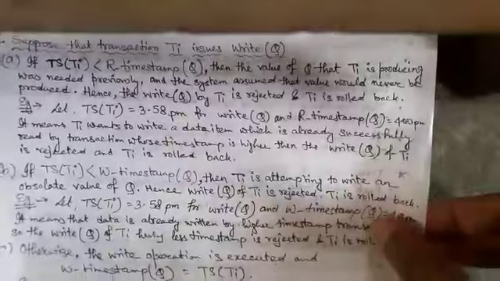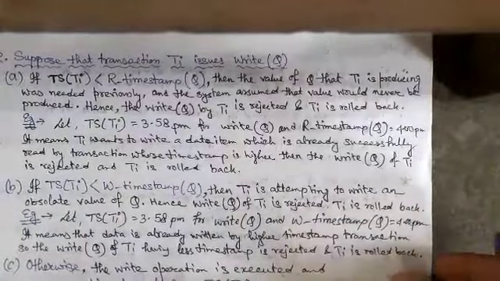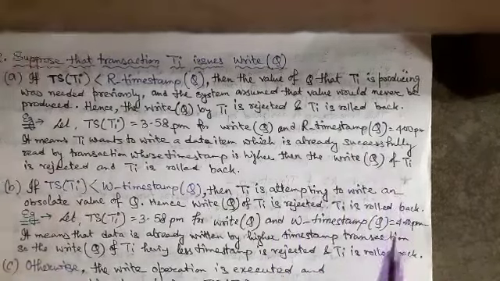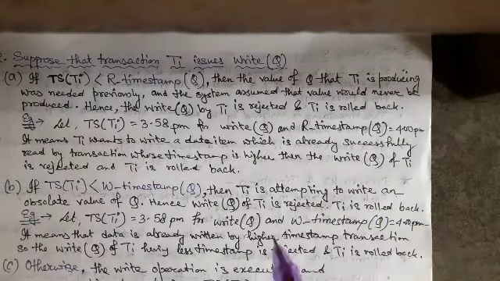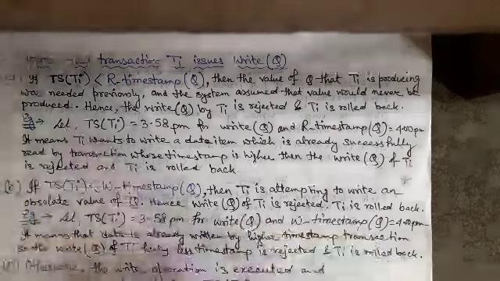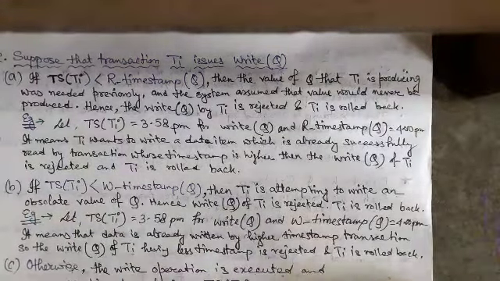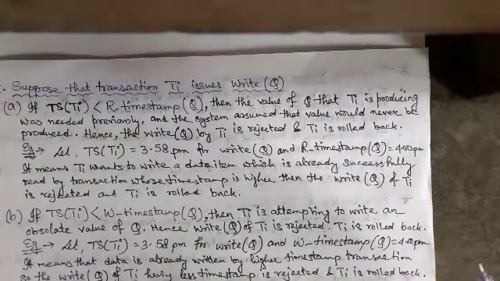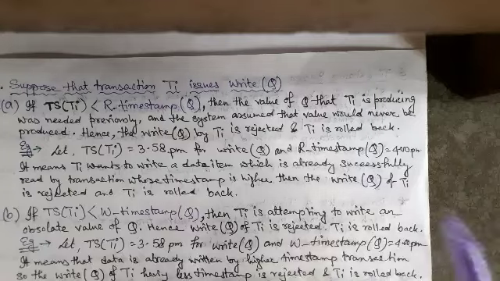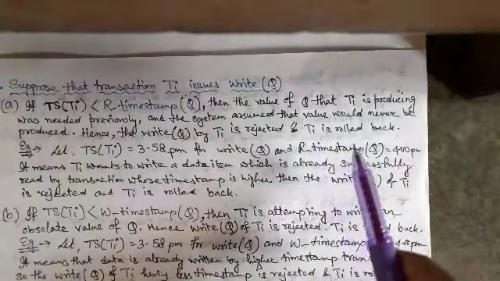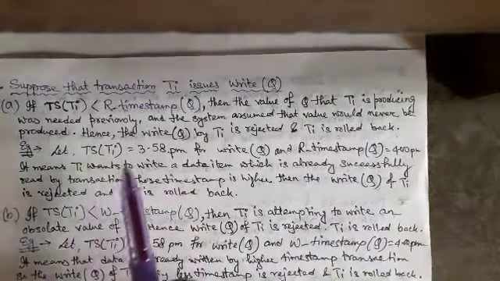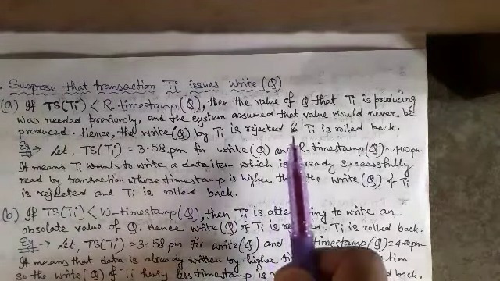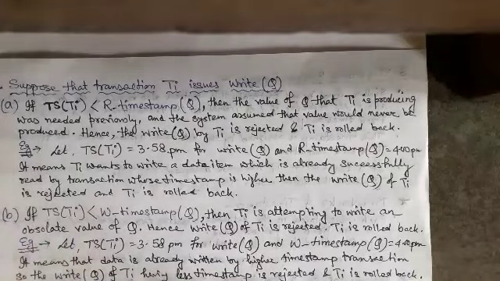Now the second case: suppose that transaction Ti issues write Q, that is, a write operation. Now there will be three defined cases. If the timestamp of Ti is less than the R-timestamp of Q, then the value of Q that Ti is producing was needed previously and the system assumed that the value would never be produced.